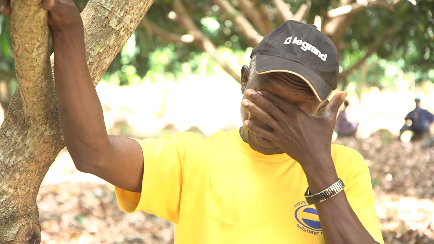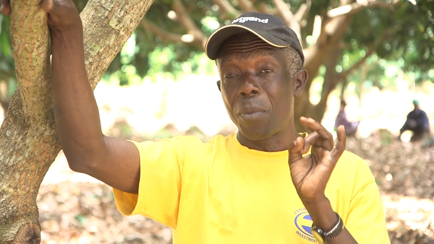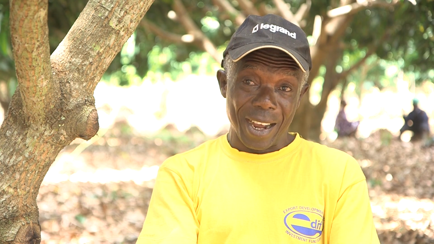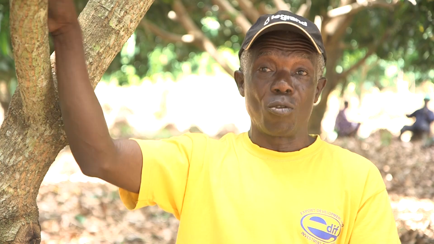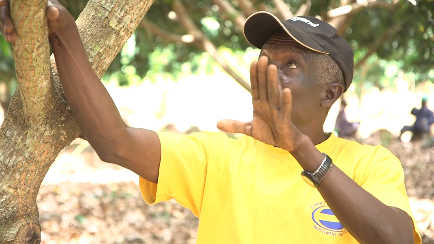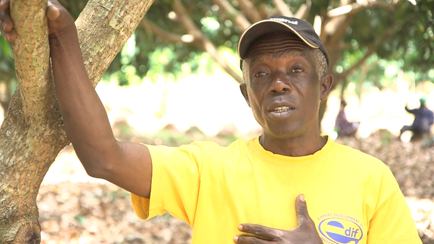We cut out branches which have not borne fruits. Normally, you could see from the leaves that there has developed some holes. There are some patches on the leaves, and even at times some of the branches, the young ones, you see that there is some dryness on the stem. That tells that it is anthracnose, and those are the ones we look out for and then cut from the trees.